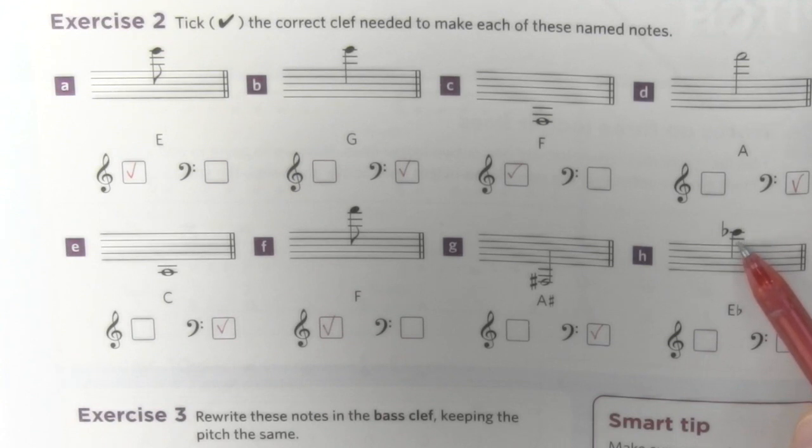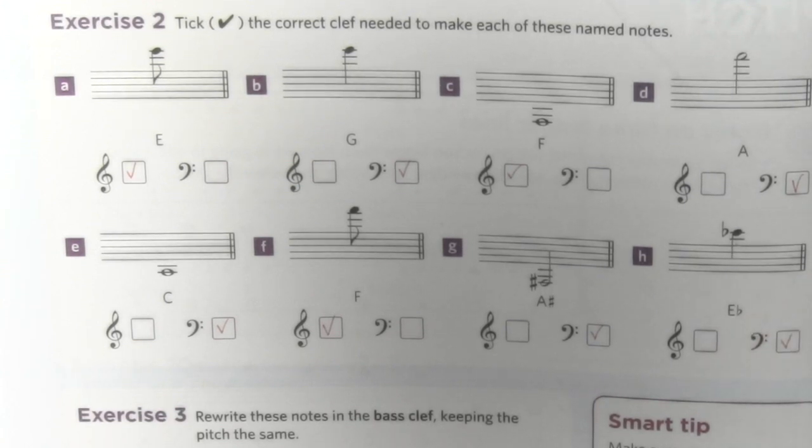Sol, treble clef, sol, la, si, do flat. Now they call it mi flat, which is +2, so bass clef. And with this we have completed exercise 2. I hope this makes sense what I said. Let me know. Exercise 3 now.